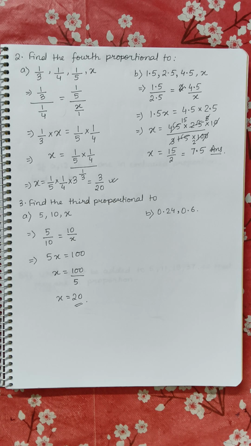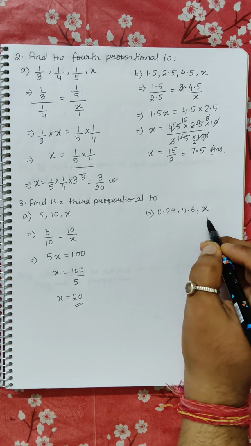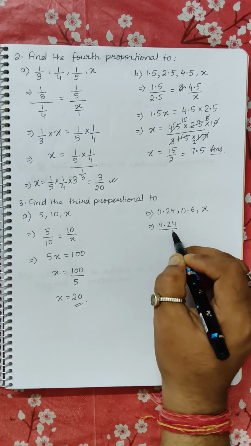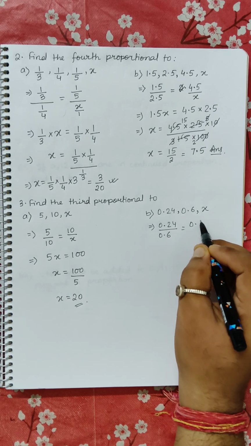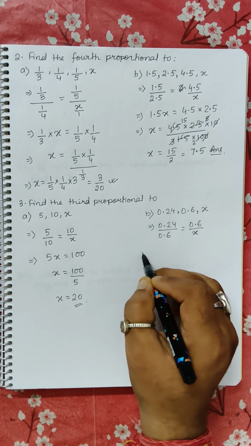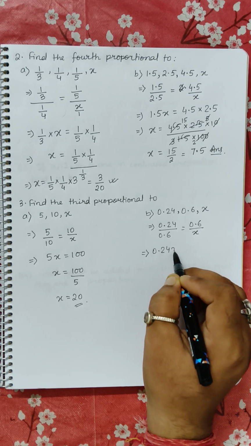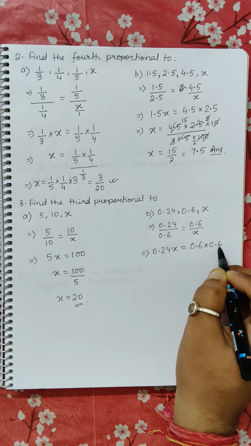Now see part B. Here also you have to take the third proportion x. So 0.24 divided by 0.6 will be equal to 0.6 by x. So cross multiplying we will get 0.24x is equal to 0.6 into 0.6.